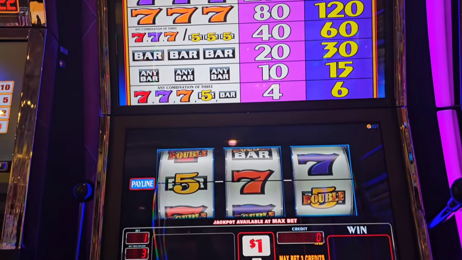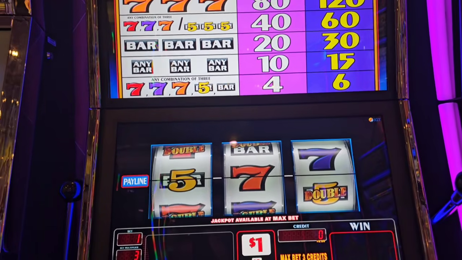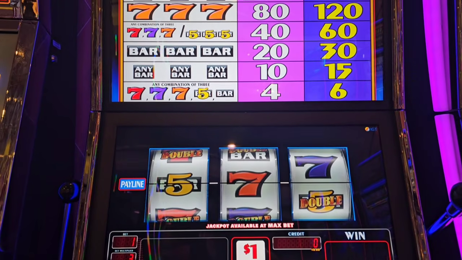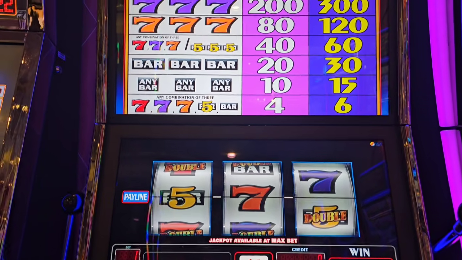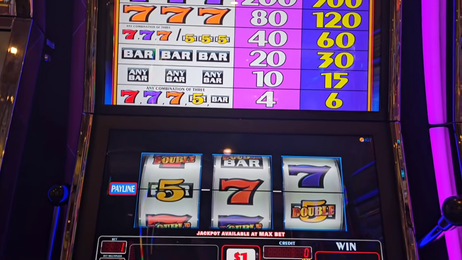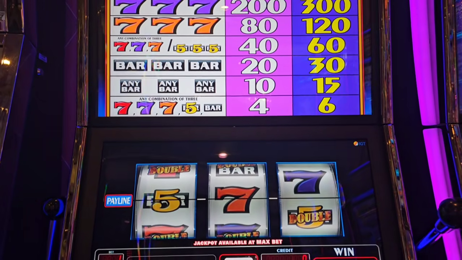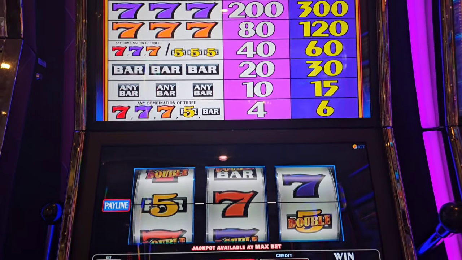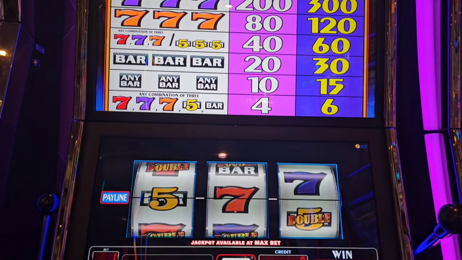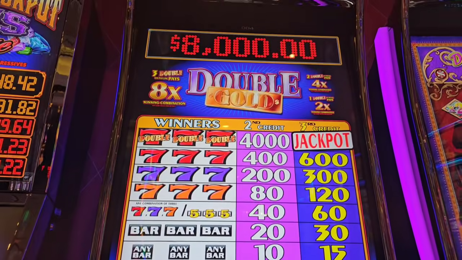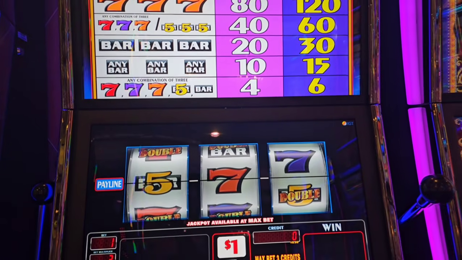I still think this is a lower volatility machine than Huff and Even More Puff, but the original Huff and Puff, for example, would be lower volatility than Huff and Even More Puff. Higher volatility is kind of more exciting for a lot of players because you can win big betting smaller, but you can also lose big betting smaller. So this right here, double gold, will be lower volatility than that, but still high volatility in certain ways.